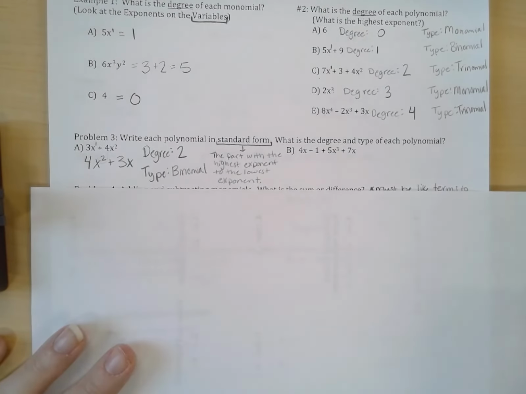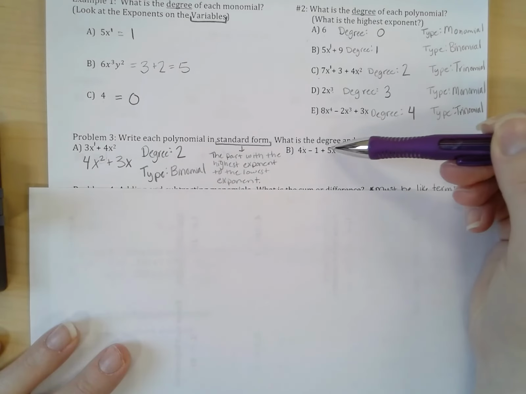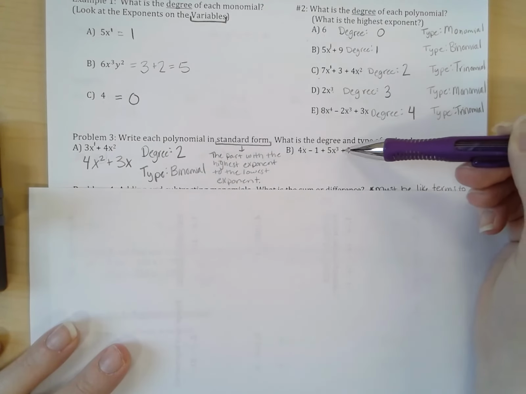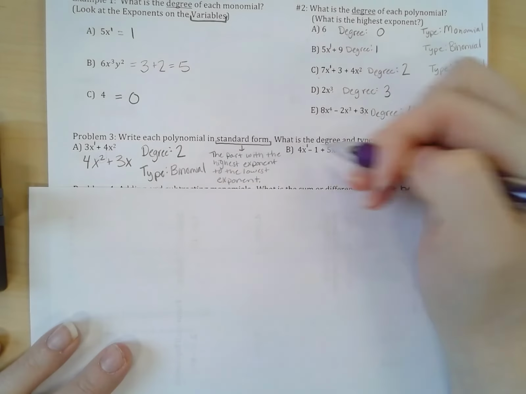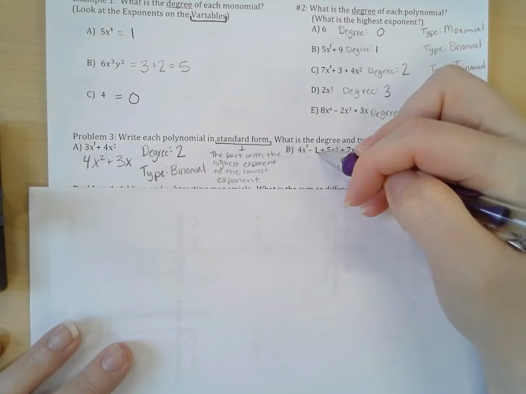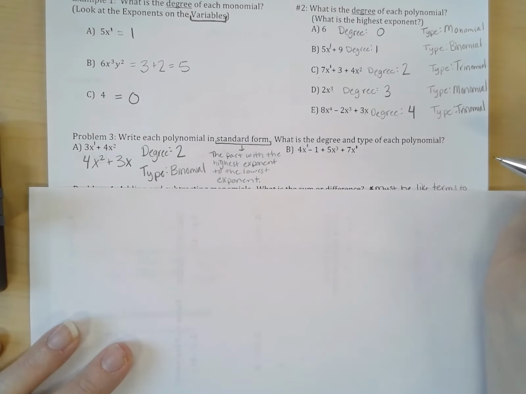Letter B has a couple more points. It's 4x minus 1 plus 5x to the third plus 7x. I have to put this in order. This has an exponent of 1. This doesn't have any exponents, so 0. This has an exponent of 3. And this has an exponent of 1. So I'm going to put this in order.